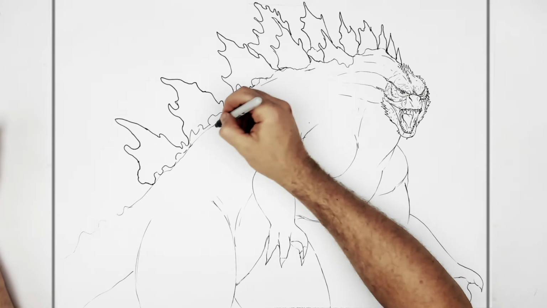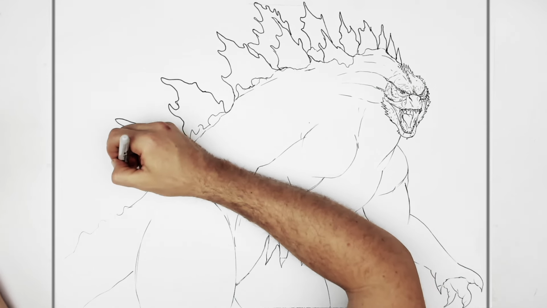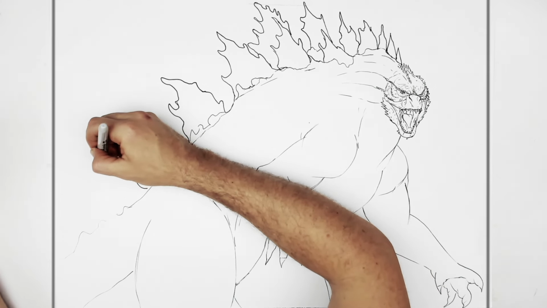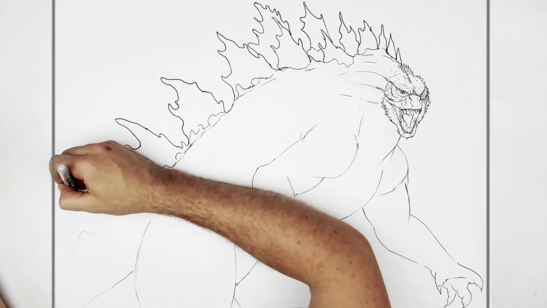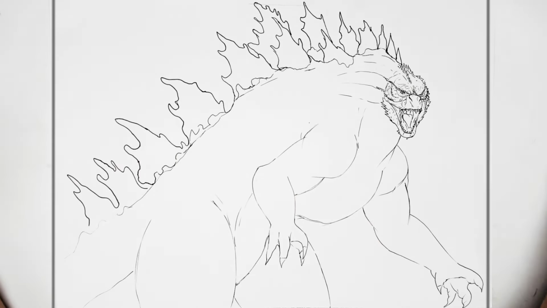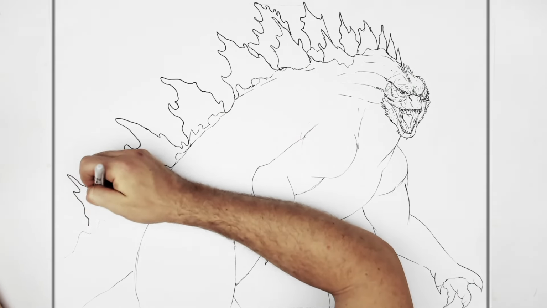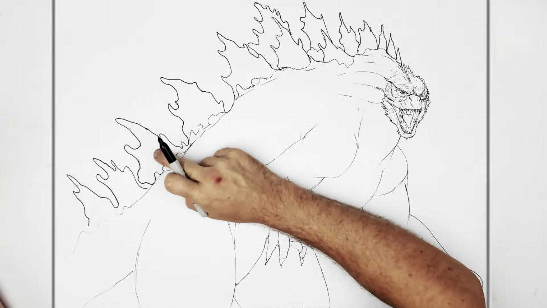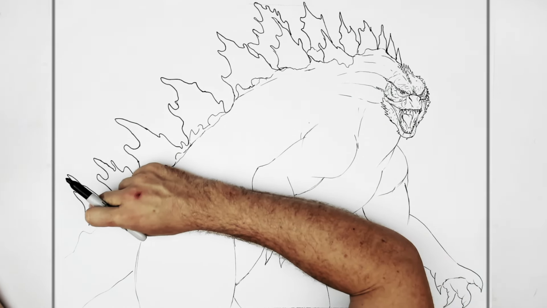So it could be like a spine line. Then another smaller one here. And I think they start to get a bit smaller as we go down, right? So we're going to start to see, it's that one, that one, that one.